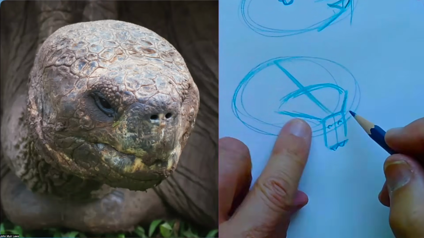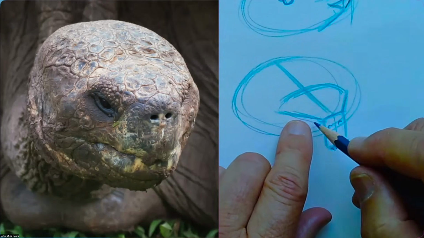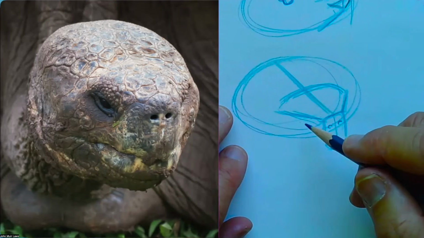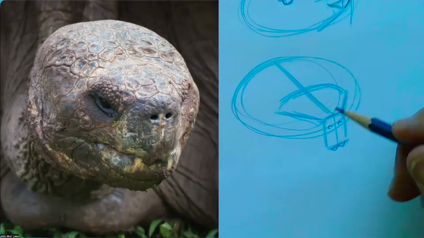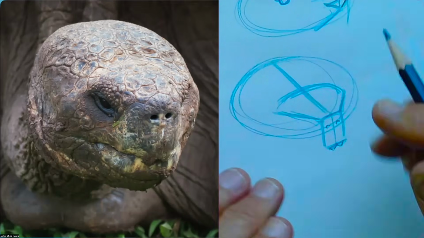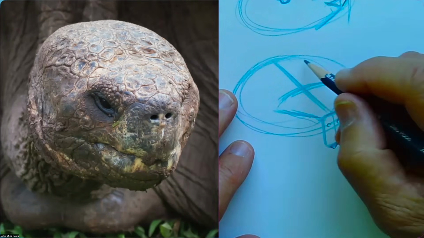Otherwise, we make this angle the same as this angle, this size the same as this size, and we're confused, like, why doesn't this seem to be working? It's because part of that is foreshortened, turned away from me.